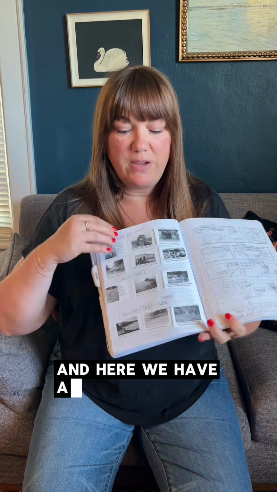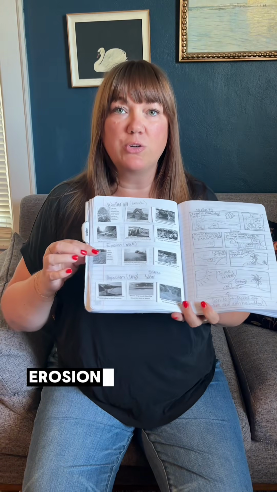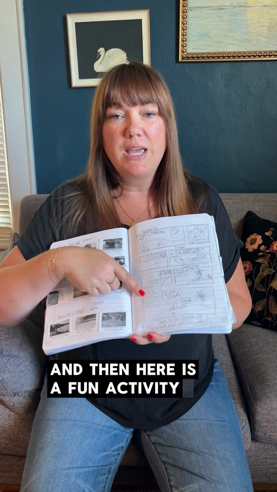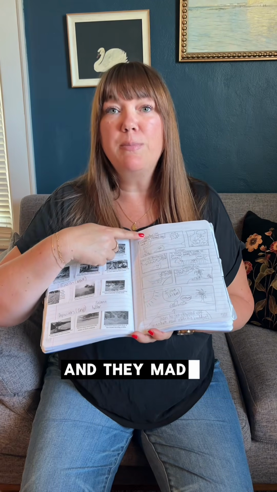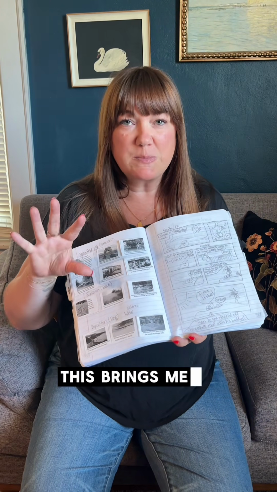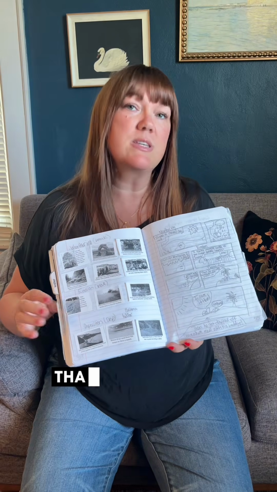And here we have a card sort with weathering, erosion, and deposition examples. And then here is a fun activity that the student did, and they made a cartoon about weathering, erosion, and deposition.